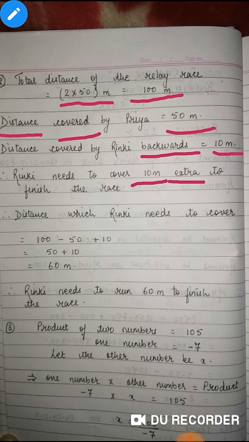So obviously it's going to be the total distance, that is 100, minus 50, which was covered by Priya. So since Priya has covered it, Rinki doesn't need to. So we have to subtract it from the total distance. And Rinki, since she came backwards 10 meters, she needs to cover these 10 meters extra.